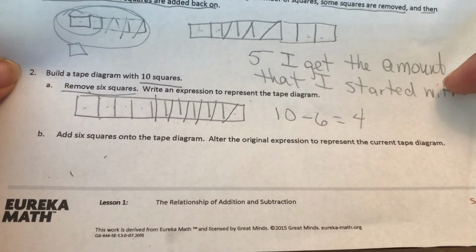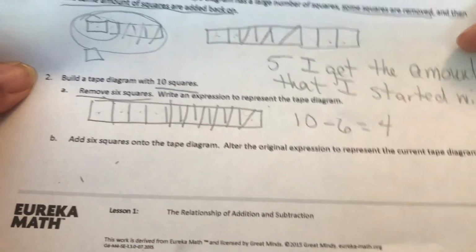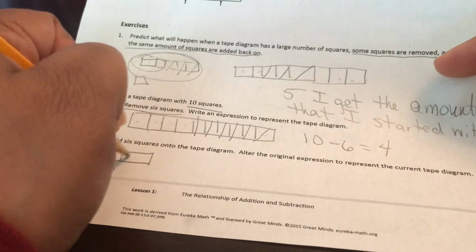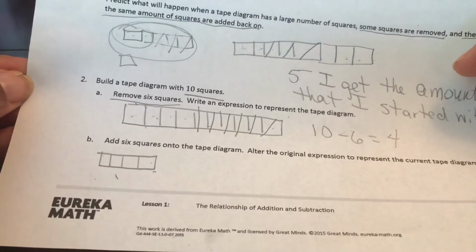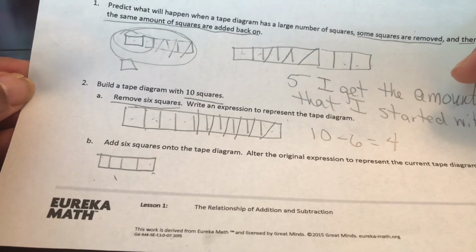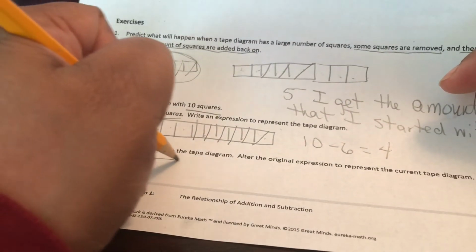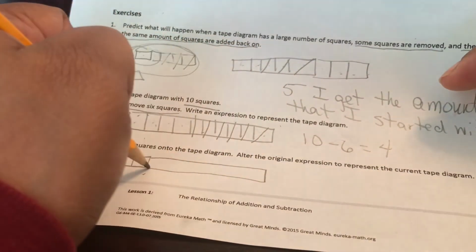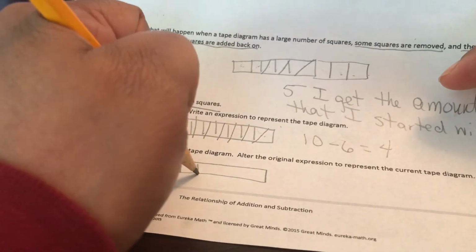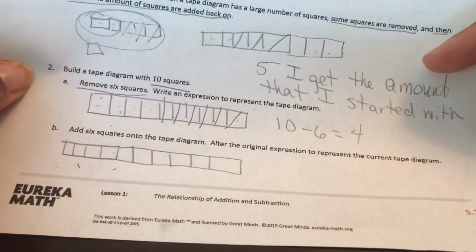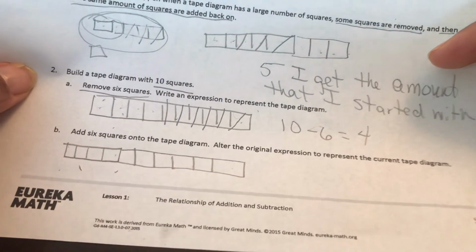Now it's saying add 6 squares onto the tape diagram. So I start with 4. 1, 2, 3, 4. So I start with 4. So it tells me add 6 onto the tape diagram. So I already have 4, so I'm going to add 6 more. 1, 2, 3, 4, 5, 6. So that's the original expression to represent the current tape diagram.